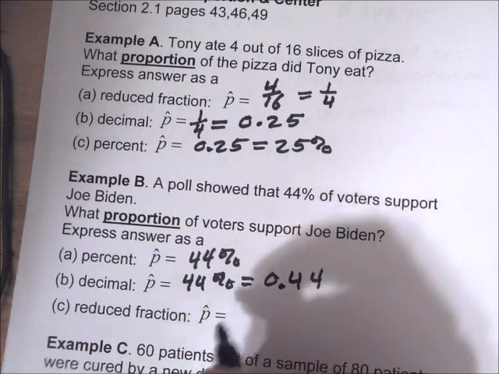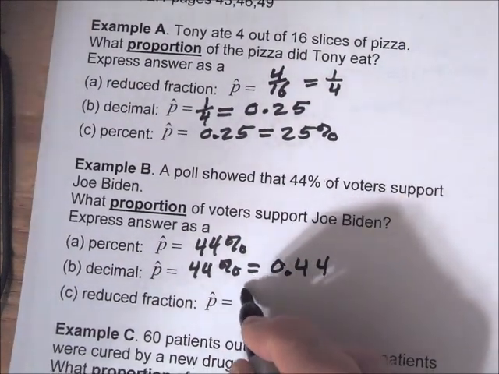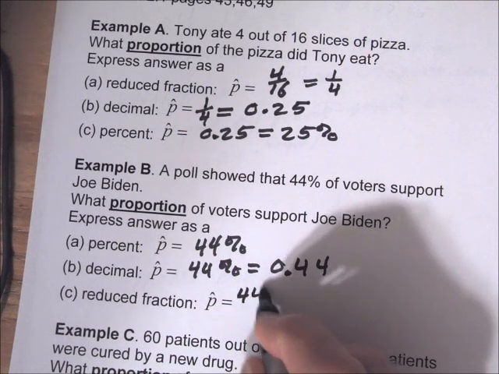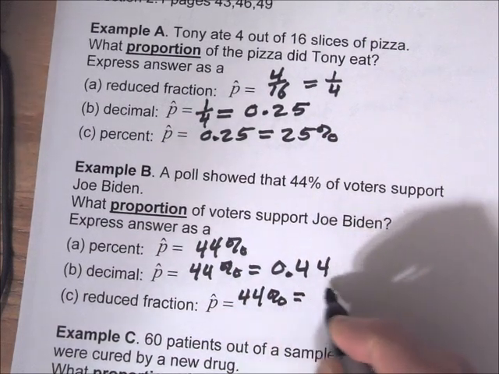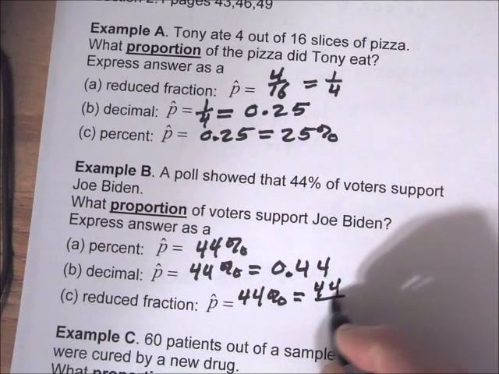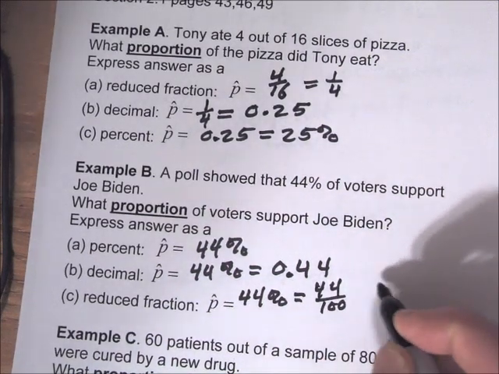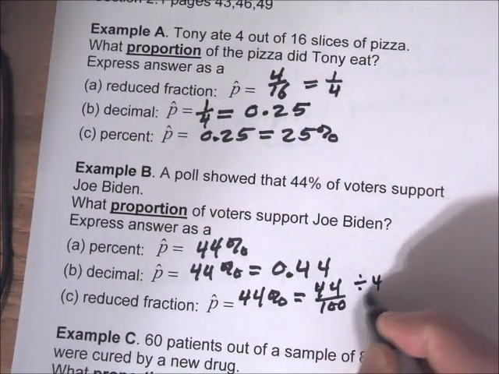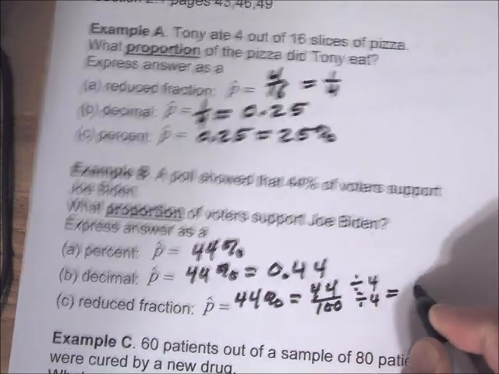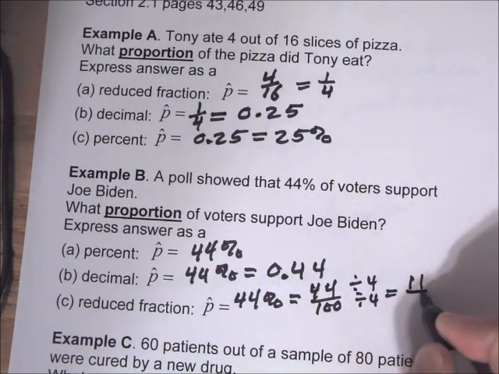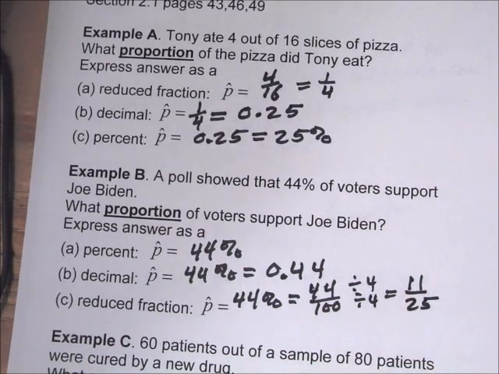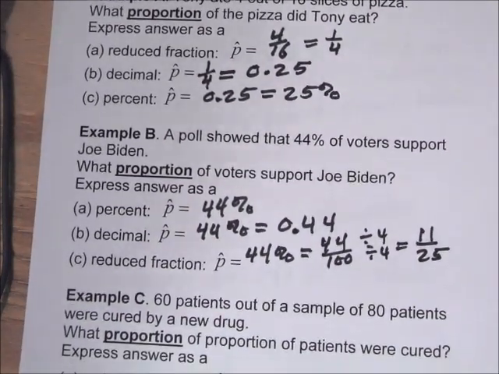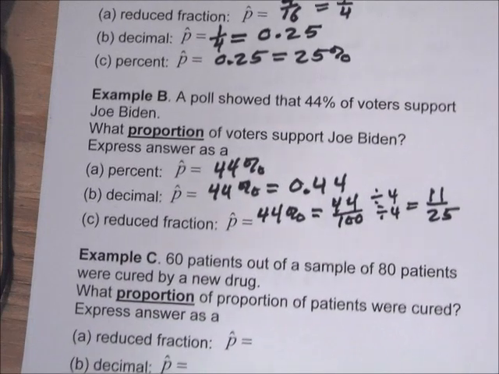And as a reduced fraction, we start with the percent. 44% is 44 over 100 because percent is parts per 100. Divide top and bottom by 4 to reduce it, and it reduces to 11 over 25. So as a reduced fraction, it's 11 over 25.